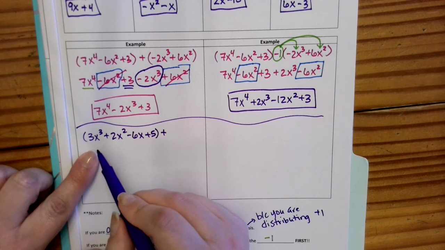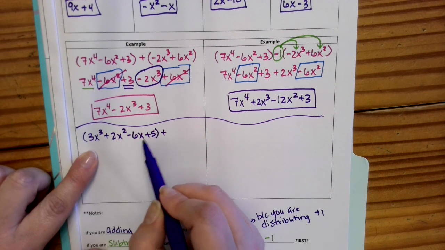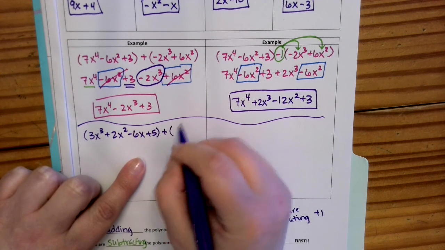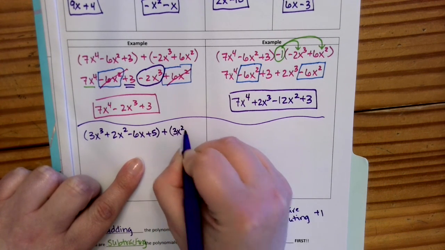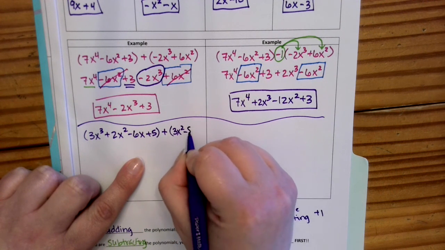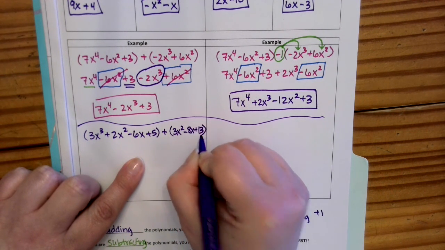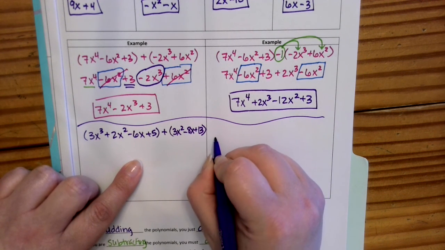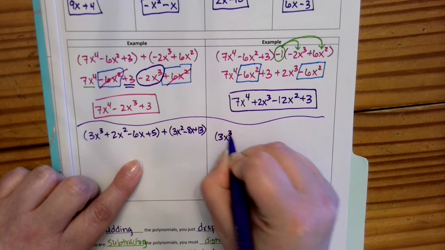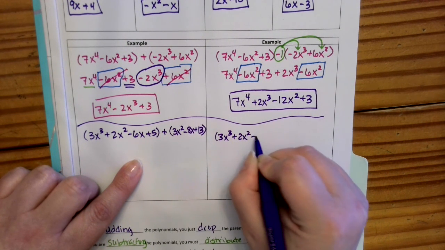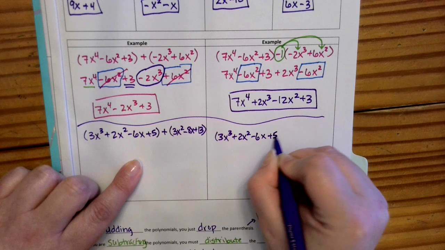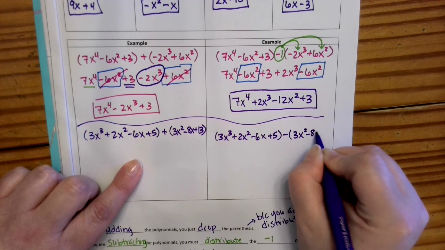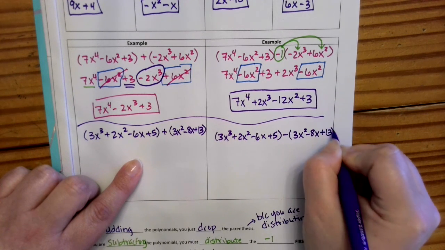So there's our first polynomial, 3x cubed plus 2x squared minus 6x plus 5 plus, let's see, 3x squared minus 8x plus 13. And then we're going to do the same thing over here, but now we're going to subtract. So 3x cubed plus 2x squared minus 6x plus 5 minus 3x squared minus 8x plus 13.